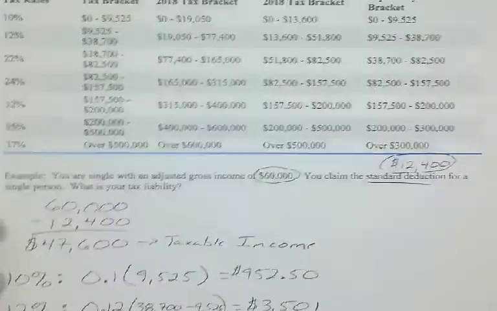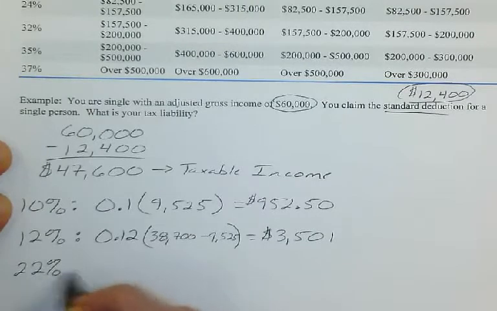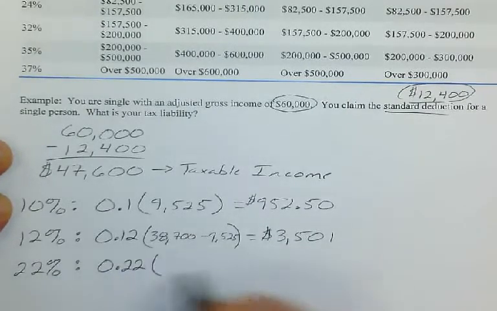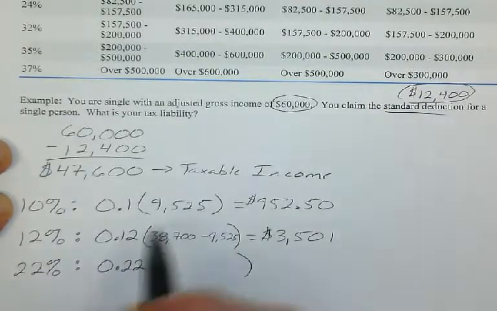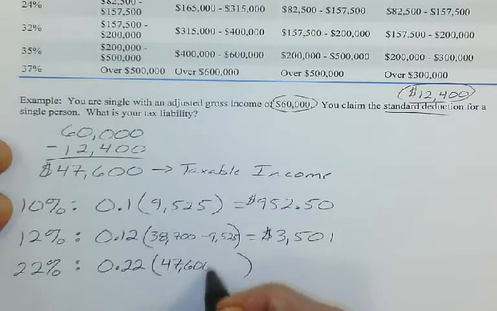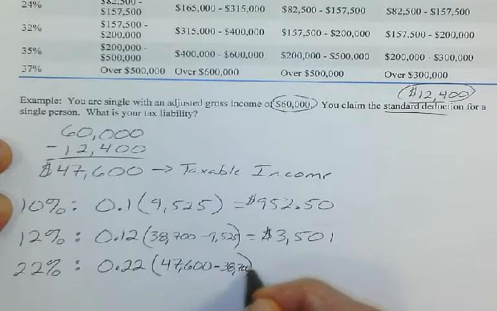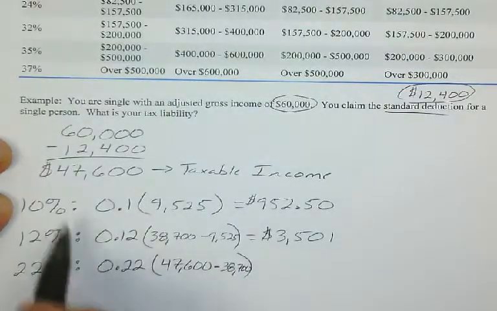We do 0.22, that percent as a decimal, times the amount of money taxed at that rate, which is 47,600 minus the 38,700 that was already taxed. Remember, that amount was taxed at 12%, and some of it at 10%.